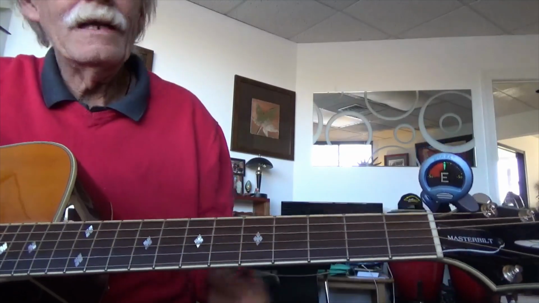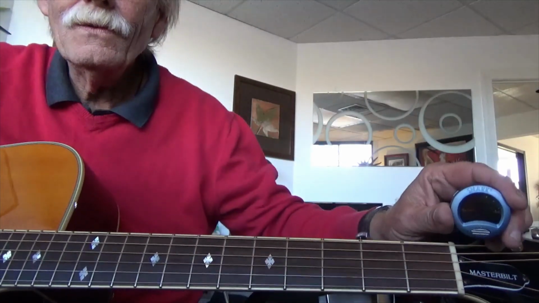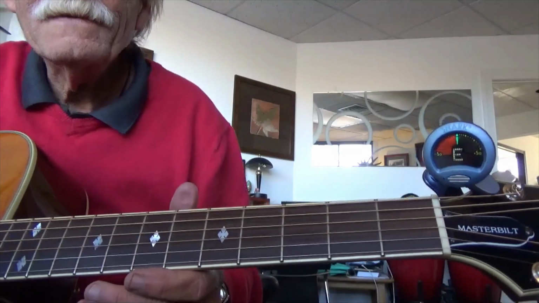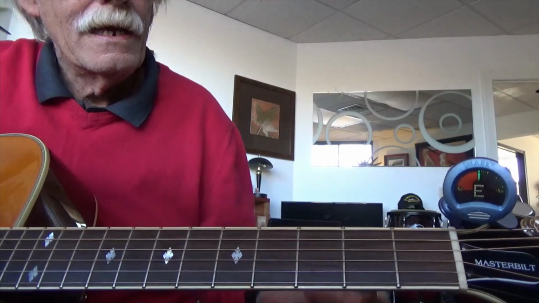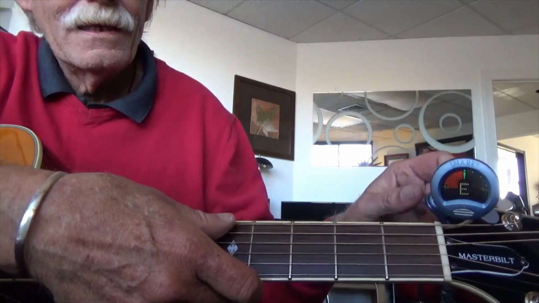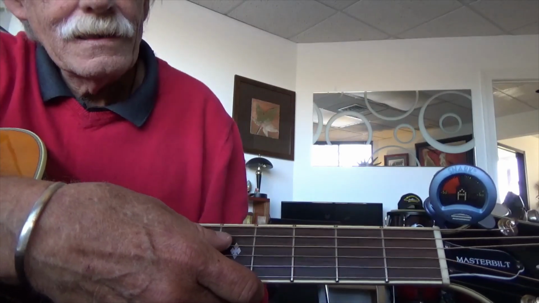Now the first thing I want you to do is get one of these cheap tuners so that you know where you are. Okay? And the first thing we have to do is tune the guitar. And this tuner is going to tune it. Here we are on the first string, the E. Next is the A. Should be in tune, I tuned it yesterday.